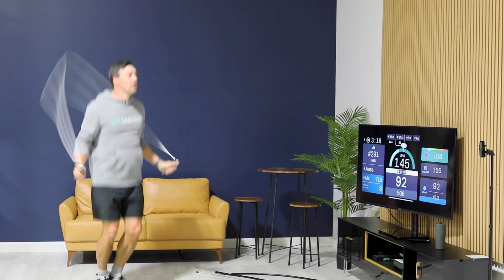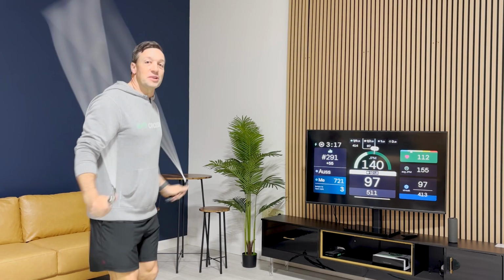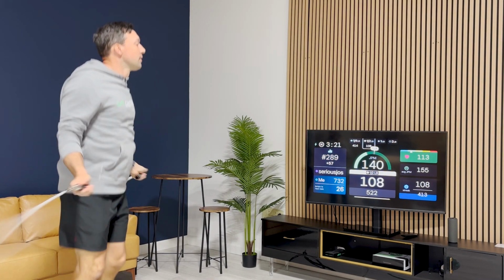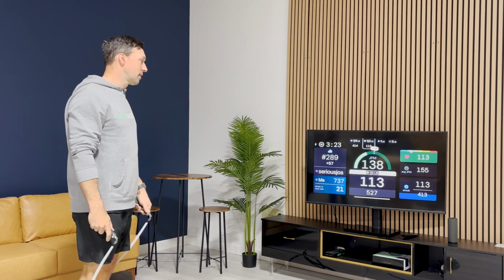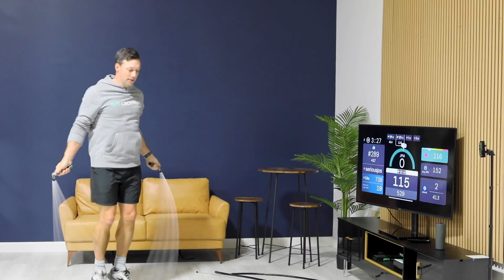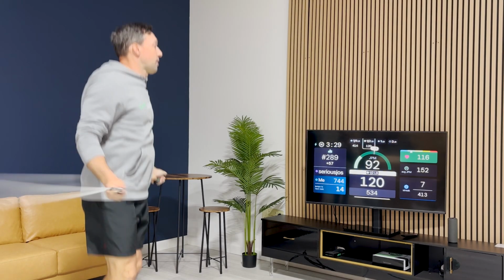Of course, when I pause the workout, I lose my streak. So that's up to you on how long you want your streak to be with each rope. If I trip up, then the streak ends, back to 0, no big deal. I'll try to beat it this time.